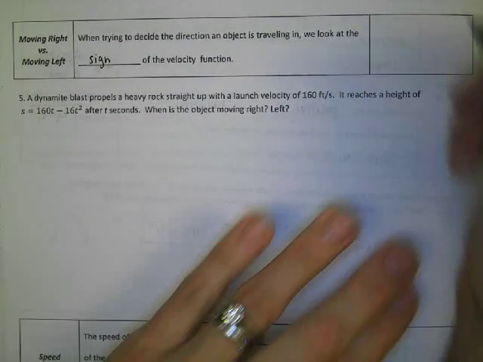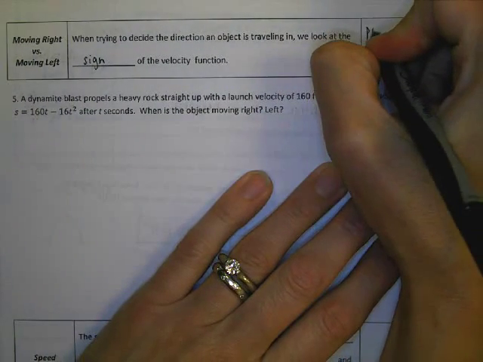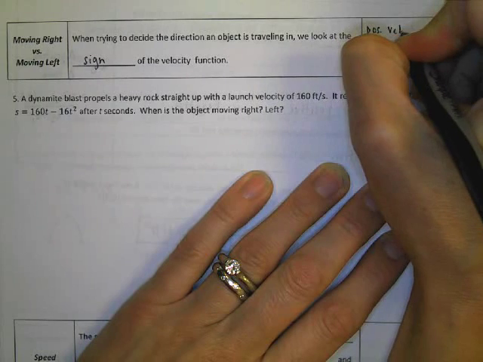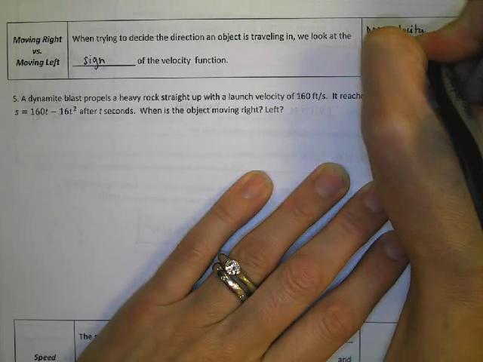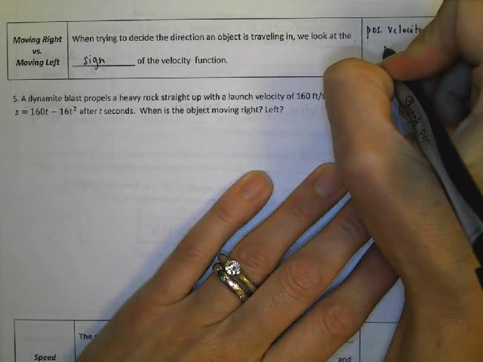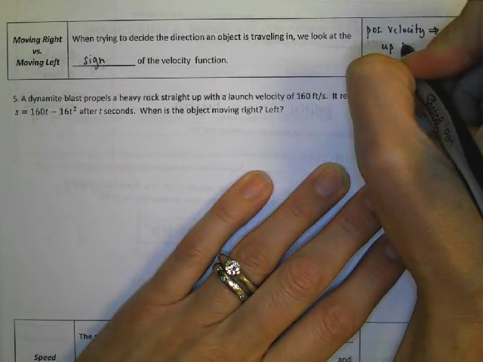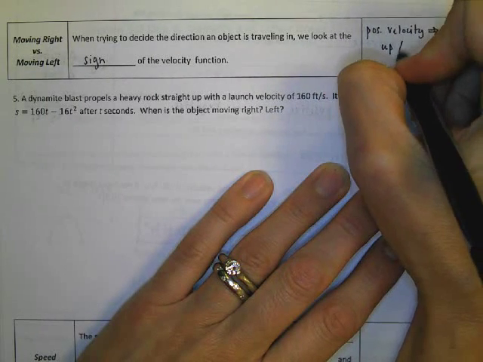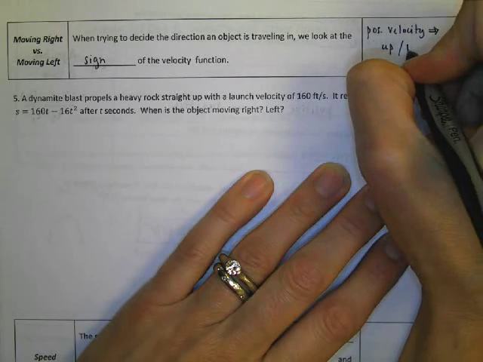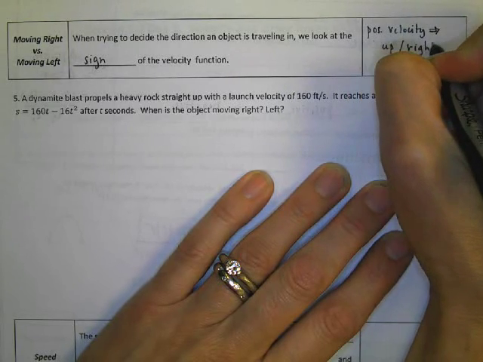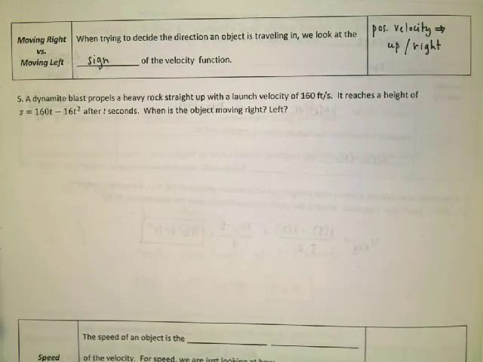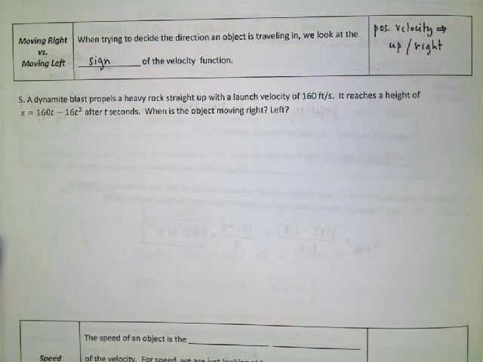So I know that if I have a positive velocity, that means my particle is either moving up, if it's up and down kind of motion, or it's moving to the right, if that object is moving right and left. So positive velocity means it's moving up or right.